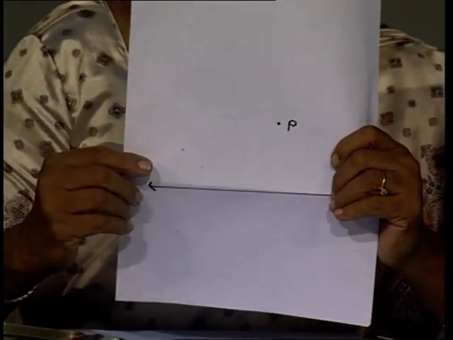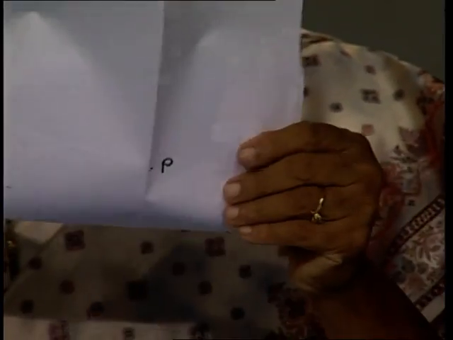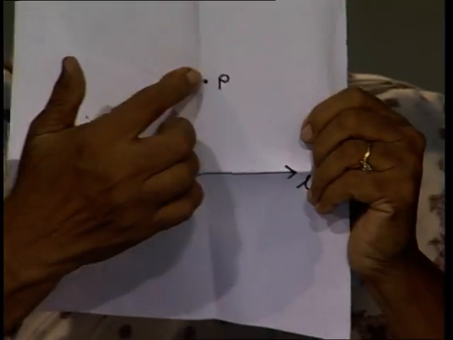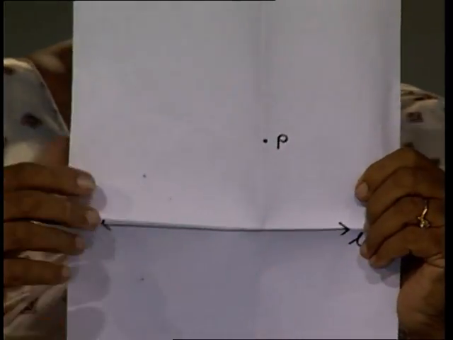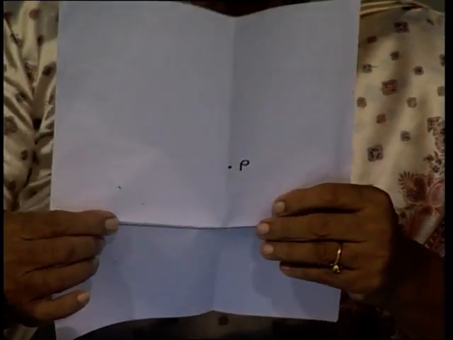If line L is drawn and point P is outside the line, then fold this to the line and again fold this paper and join this to the line L, passing through point P. If you open this fold, you will get a perpendicular passing through point P. Draw this line, and you will get a line perpendicular to L passing through the point P, which is not on the line. This is one method.